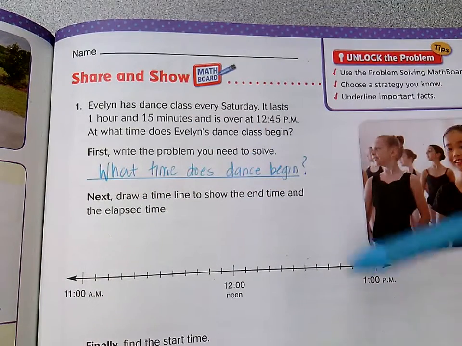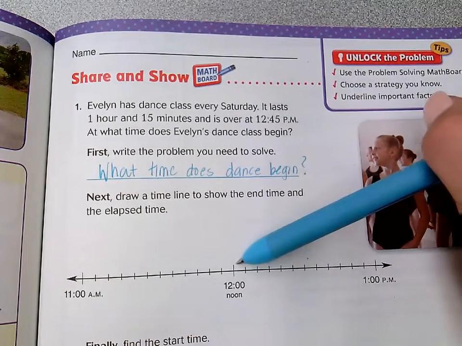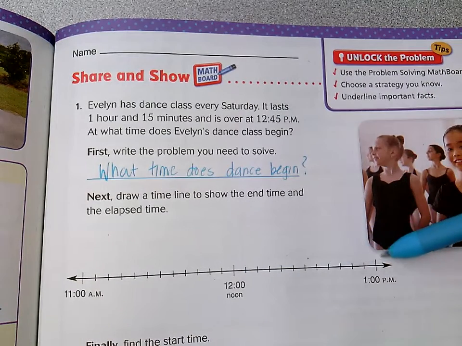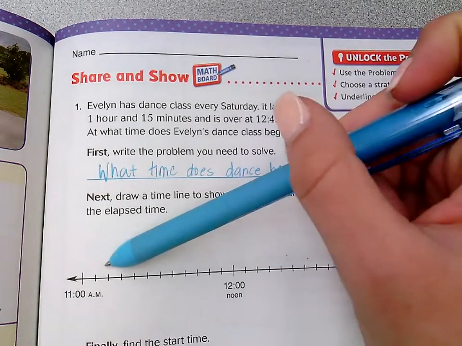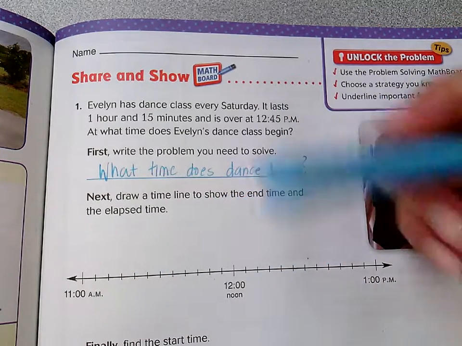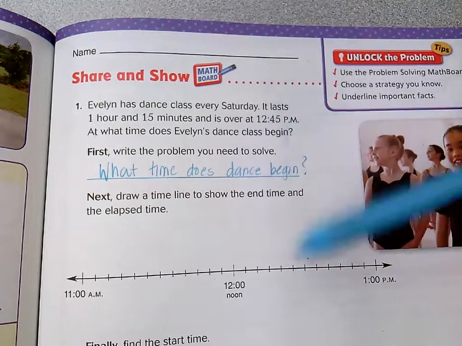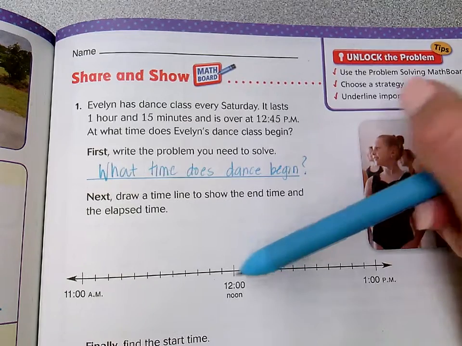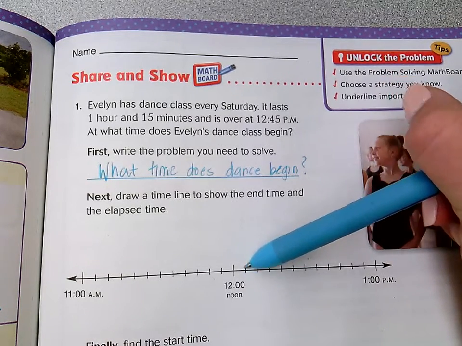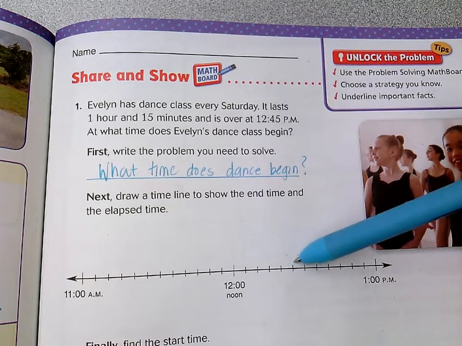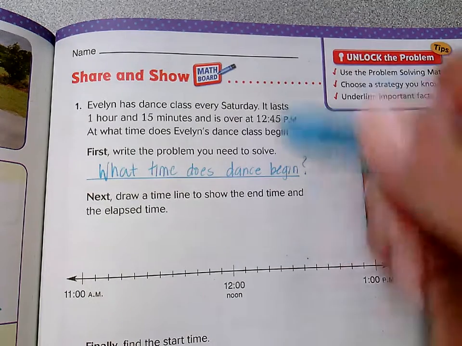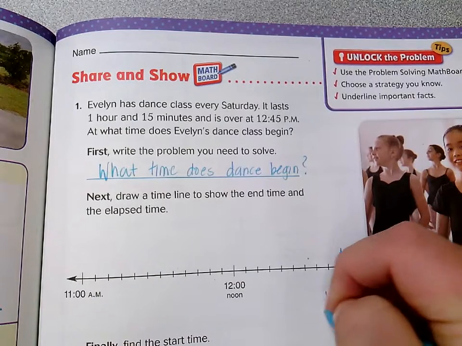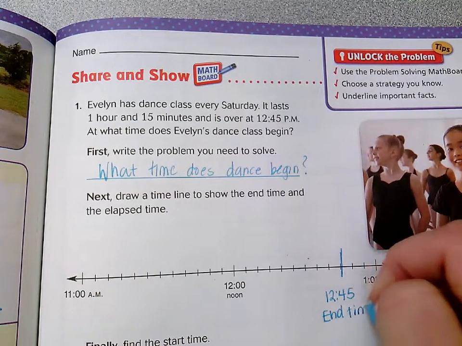Next, draw a timeline to help you show the elapsed time. So if it's over at 12:45, 5, 10, 15, 20, 25, 30, 35, 40, 45, 50, 55, 60. So the little tick marks are in 5-minute increments. So if it ends at 12:45, let's place our end time there. I'm going to start at 12 and go to 45. 5, 10, 15, 20, 25, 30, 35, 40, 45. So 12:45 is our end time. That's when it ends.